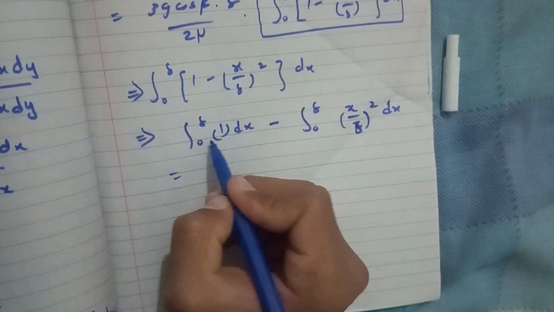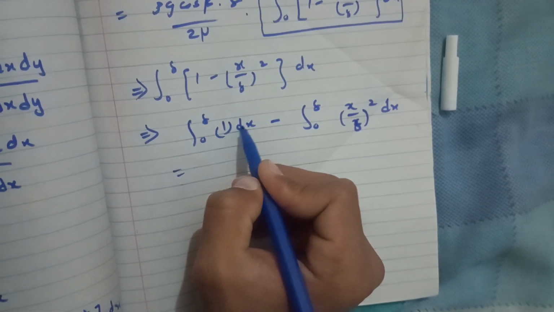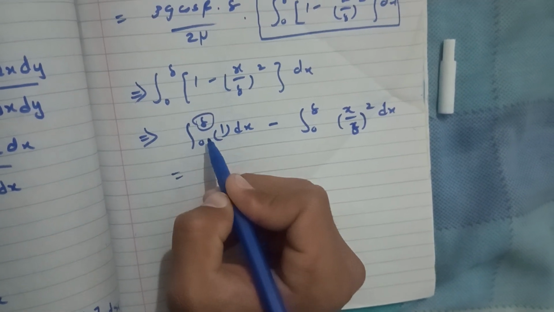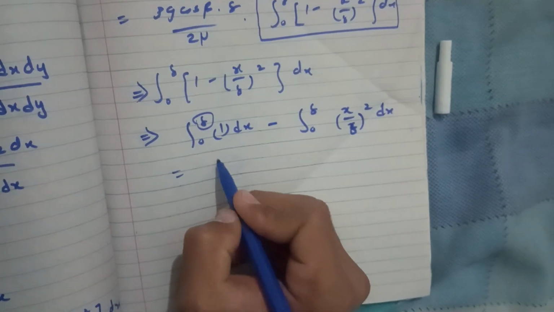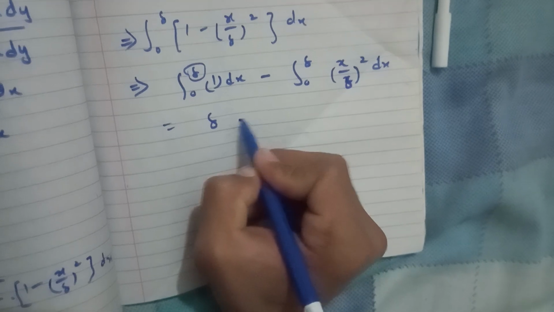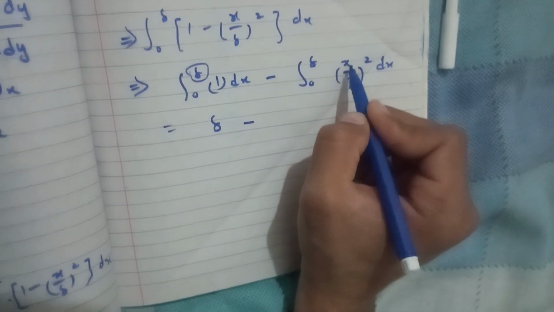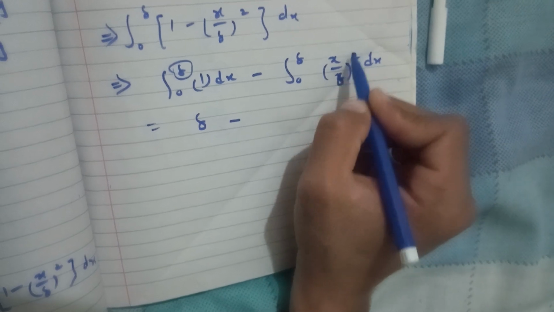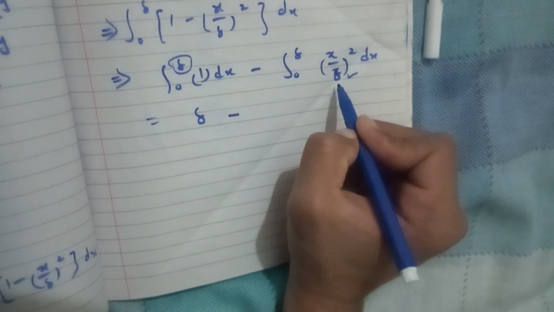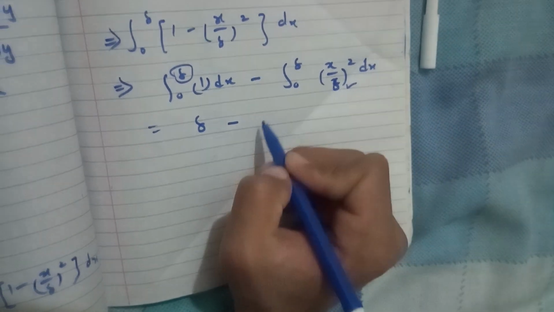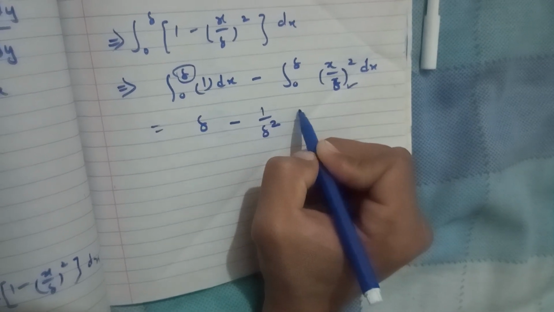The integral of a constant, with the upper limit here, will become delta. In the other term, x over delta whole square, delta is an independent term, so it comes out of the integral and becomes 1 over delta square.